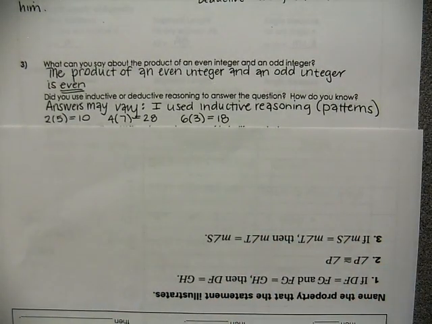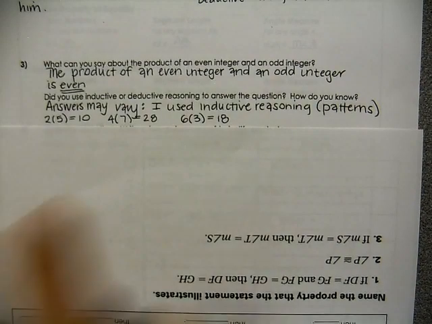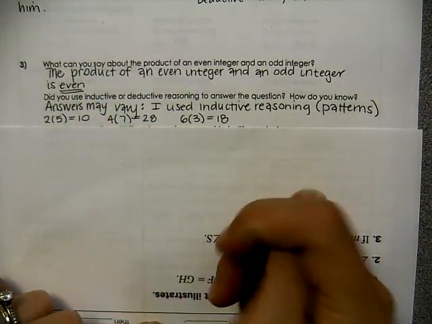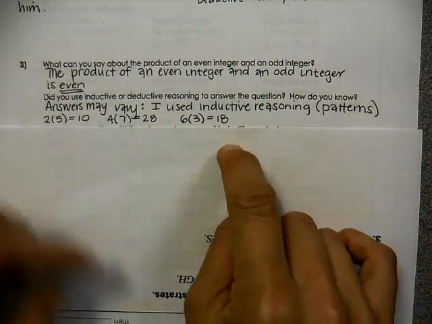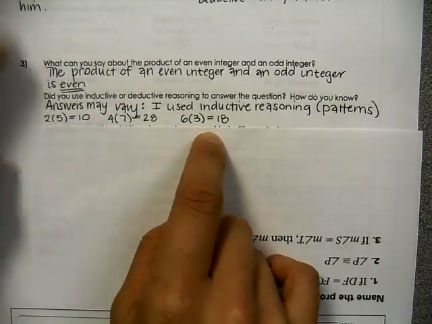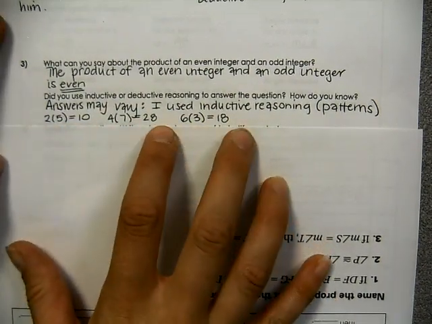Now there is a way that you could do deductive reasoning. We have not talked about that in class yet, but you can actually prove using definitions and theorems that in fact no matter what the even integer is or what the odd integer is, the product must be even. So there is a way to use deductive reasoning, but the way I chose to do it was using inductive reasoning, just a pattern of specific cases.